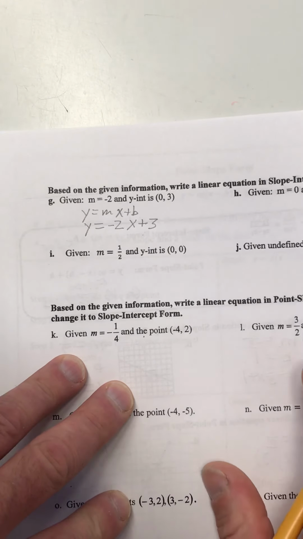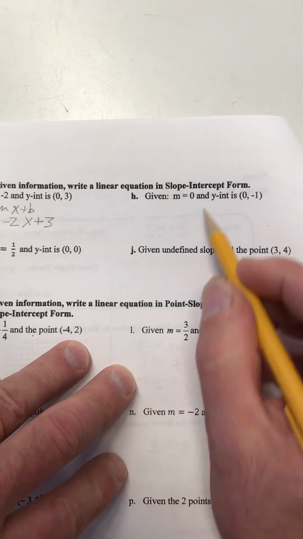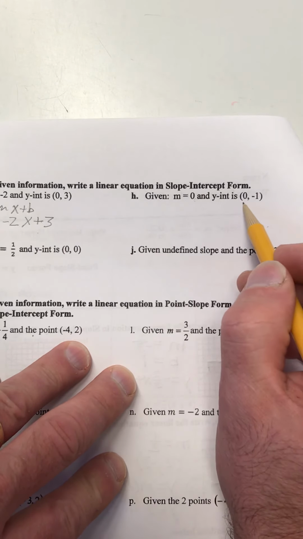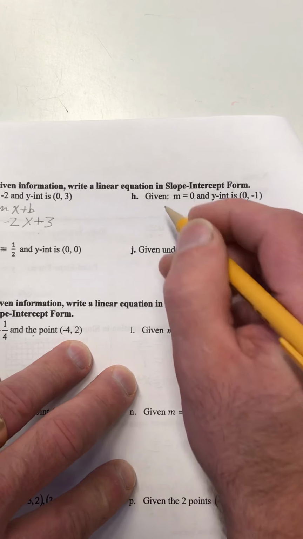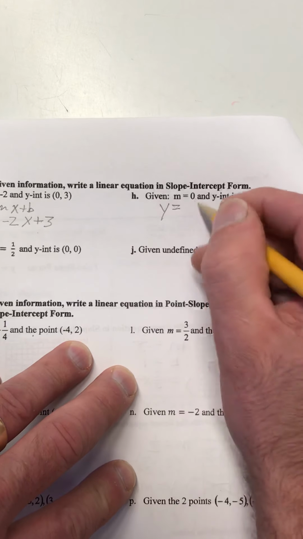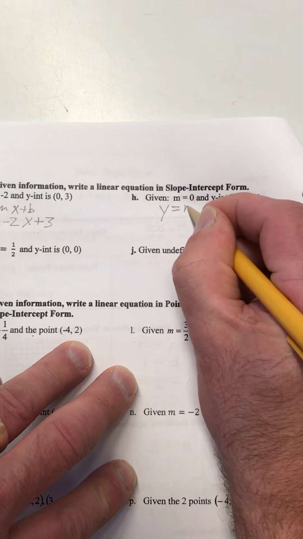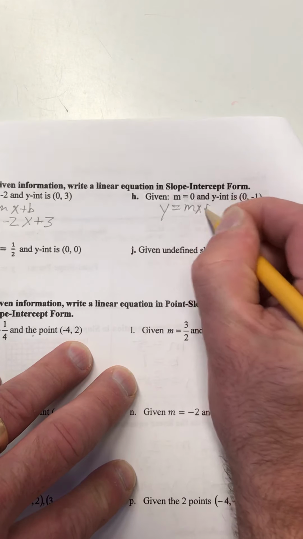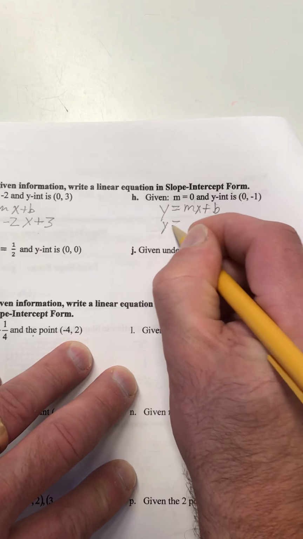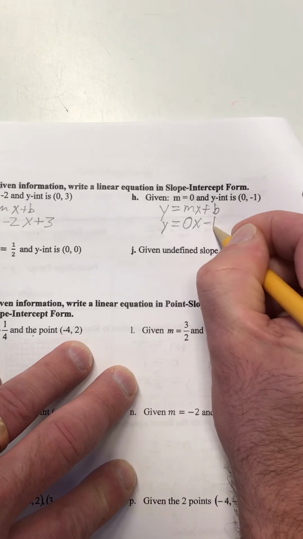Okay, the next problem that we have has a slope that is equal to 0 and a y-intercept at -1. Now, what I'm going to do, I'm going to go ahead and plug this into our regular y equals mx plus b equation. So y equals 0 times x minus 1.